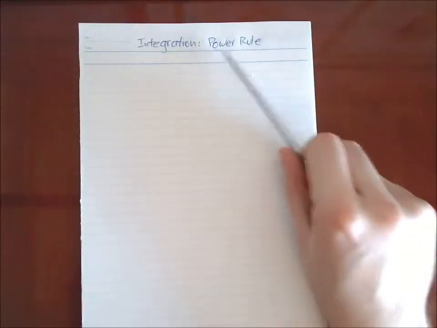Integration with the power rule is quite simple. You just have to add 1 to the power. So you take the power plus 1, right? And then you have to divide the whole expression by the new power. And that's it, basically. And don't forget the C at the end, but I will also show you how it works with an example. How to do integration with the power rule.